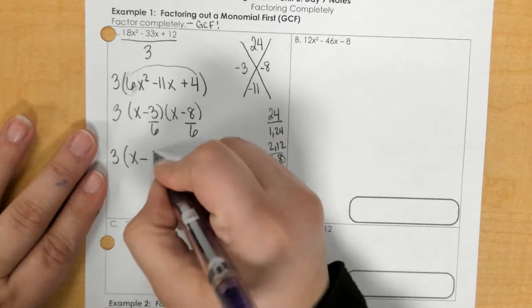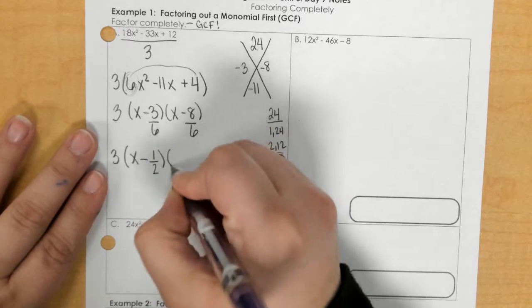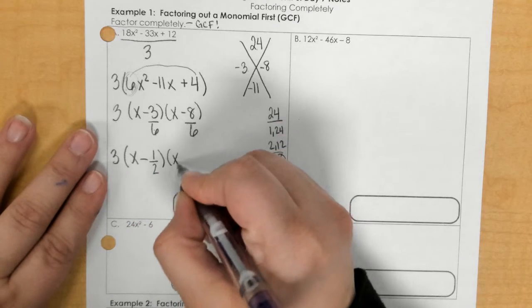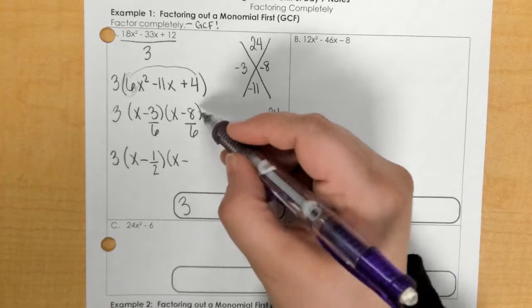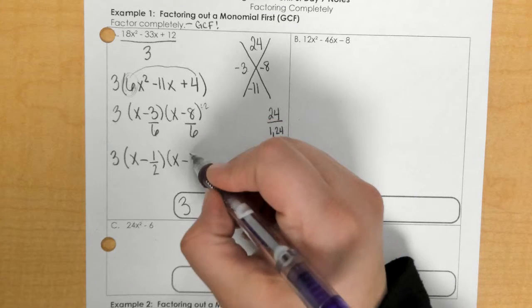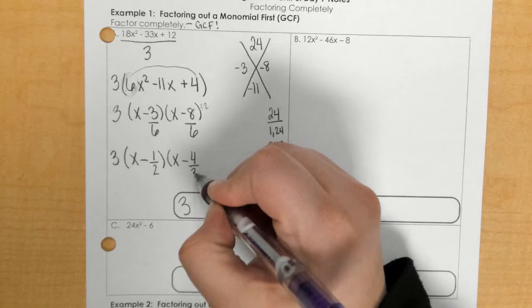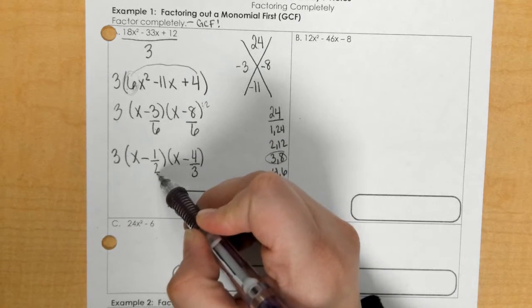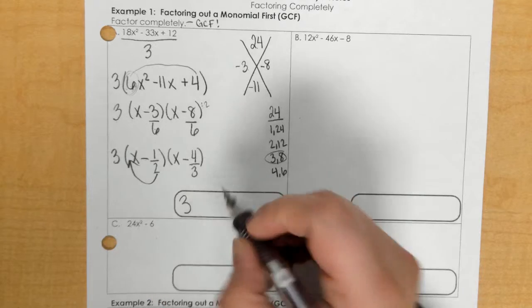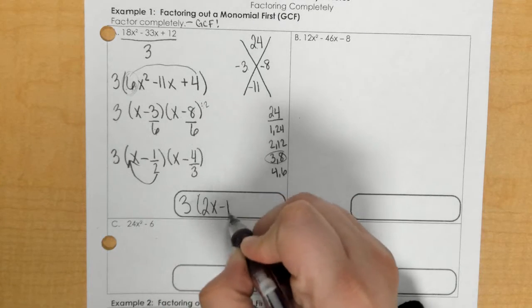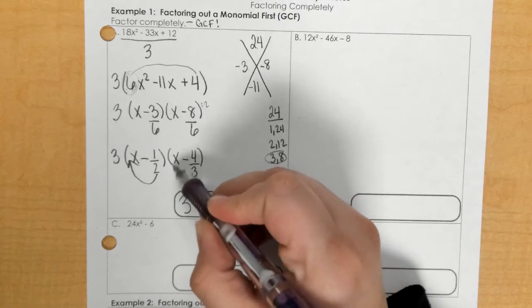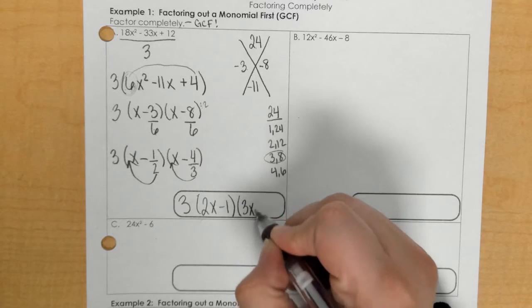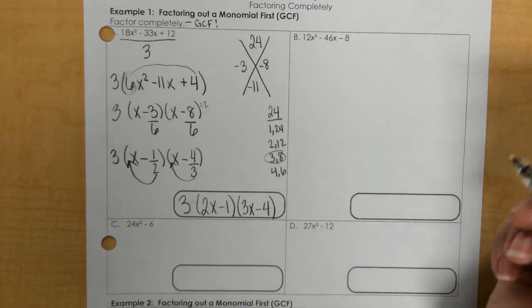So 3/6 can be reduced to 1/2. And 8/6, that can't divide evenly either, but I can reduce it by 2. So that would be 4/3. Okay, so now what I want to do is bring the bottom number 2 up and get 2x minus 1, and bring the bottom up and get 3x minus 4.